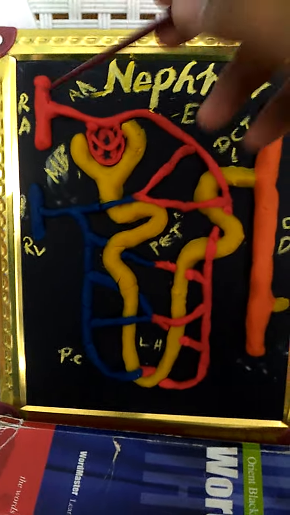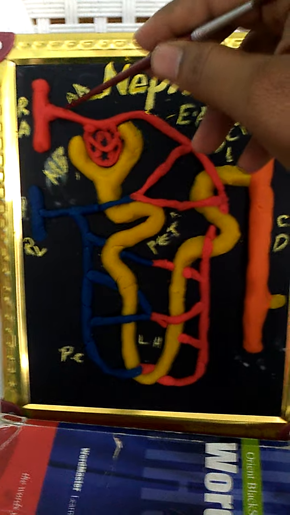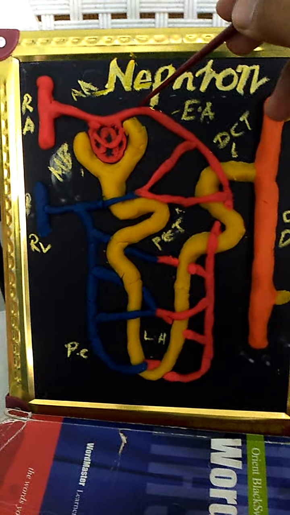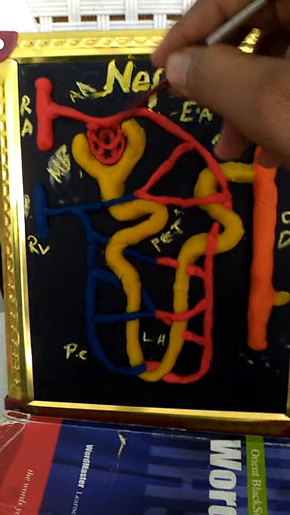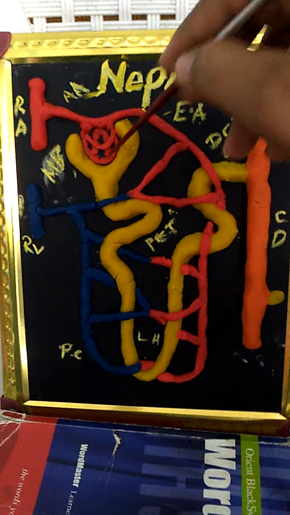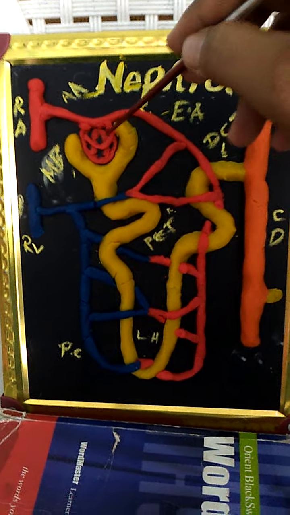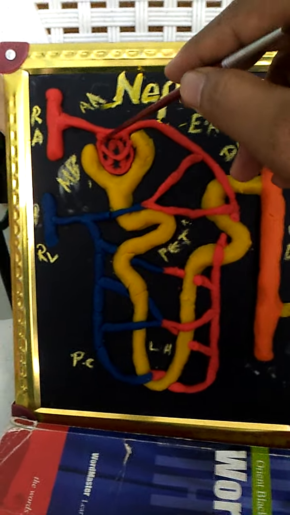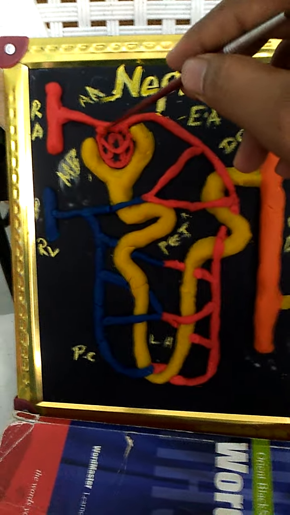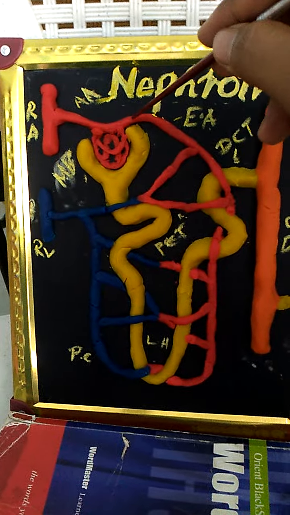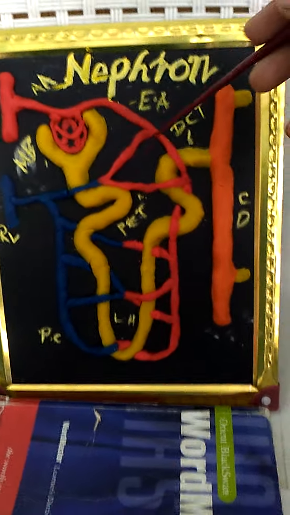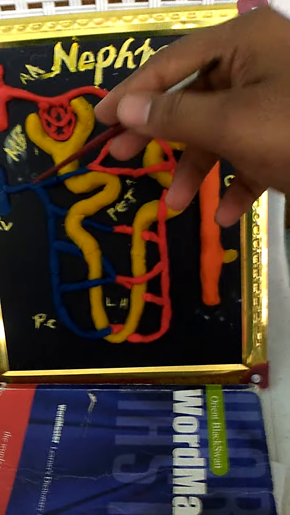It is formed by a branch of the renal artery, which forms the afferent arteriole. The afferent arteriole has a larger diameter than the efferent arteriole, and when it continues into Bowman's capsule, it divides into tiny branches, small ball-like structures called the glomerulus. Here the capillary is divided like a network, so it is called the glomerulus. Then it forms the efferent arteriole. This efferent arteriole further continues into the renal venule, and the venule forms a vein.